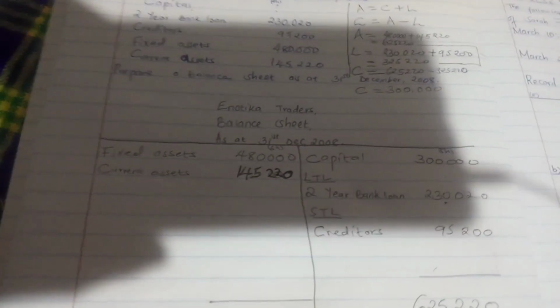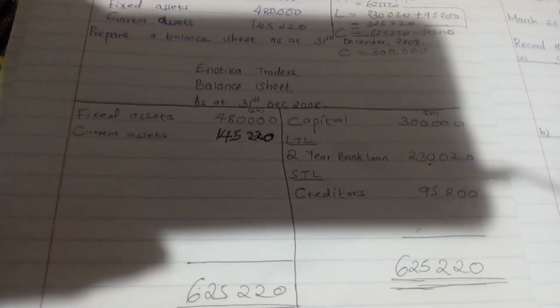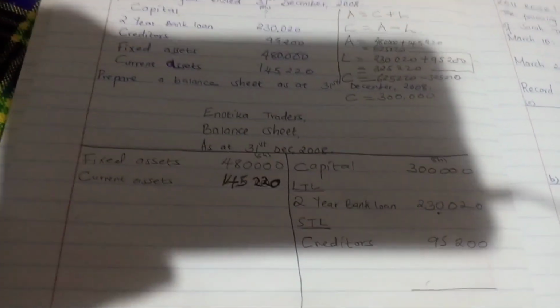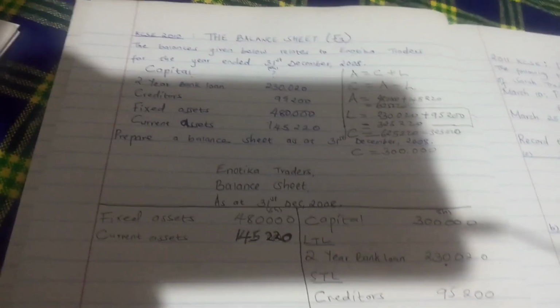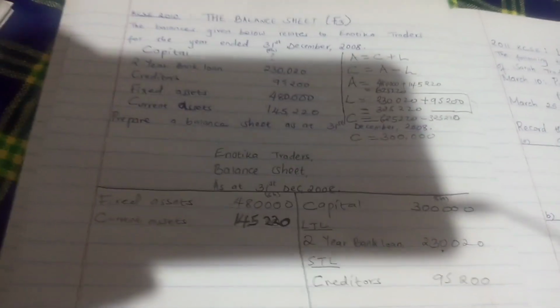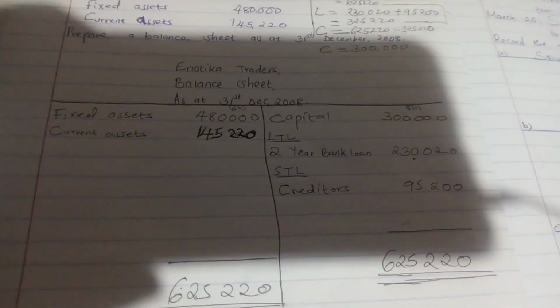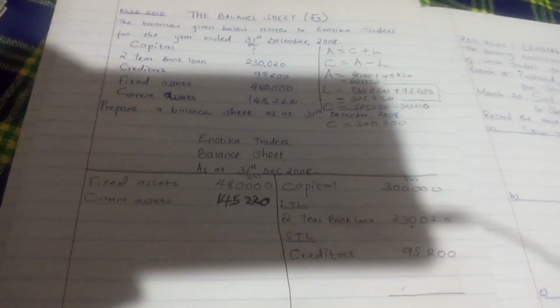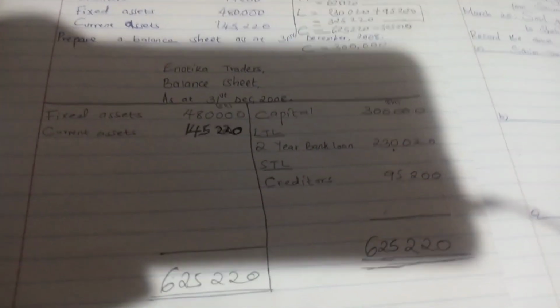A very simple question, testing on the knowledge of the balance sheet. Paper 1, 2010.